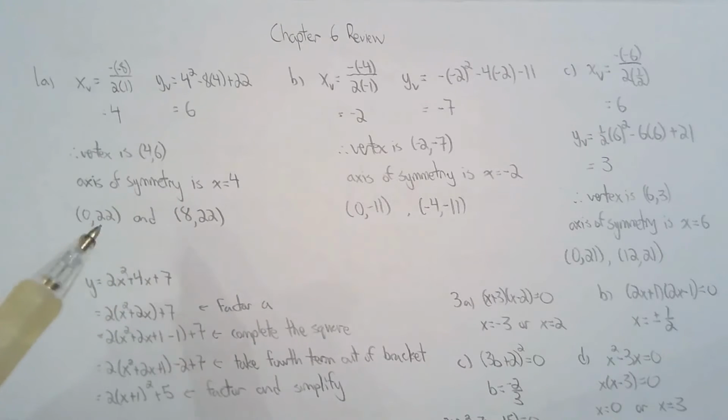vertex and the y-intercept is 4 units, so I can go 4 units to the right and then find another point, and based on the symmetry they must have the same y coordinate, but you're welcome to find any other 2 points. Anyways, that's question 1.